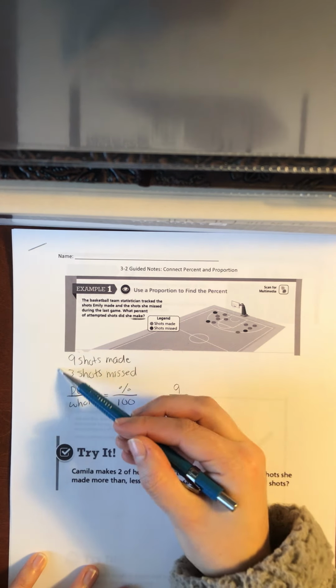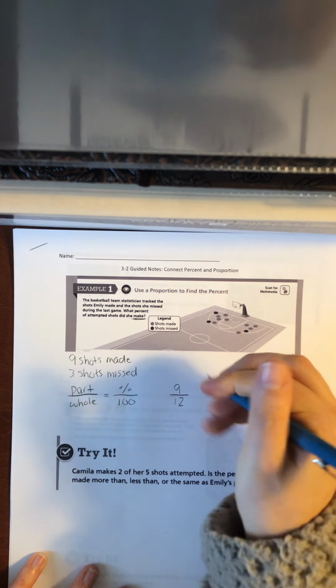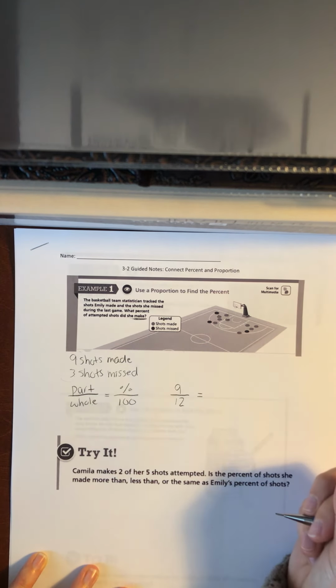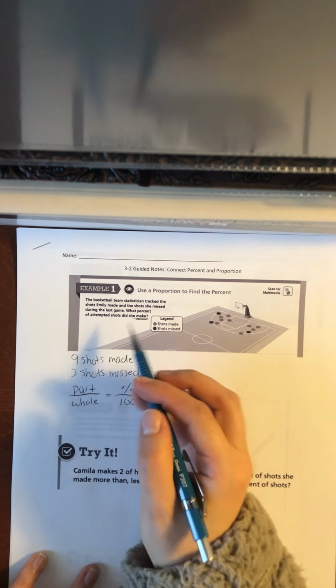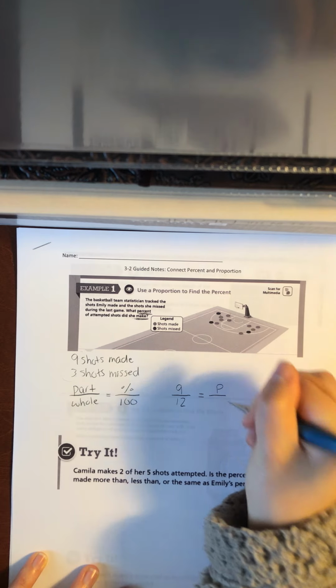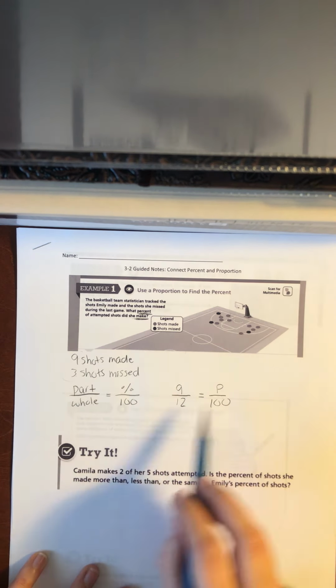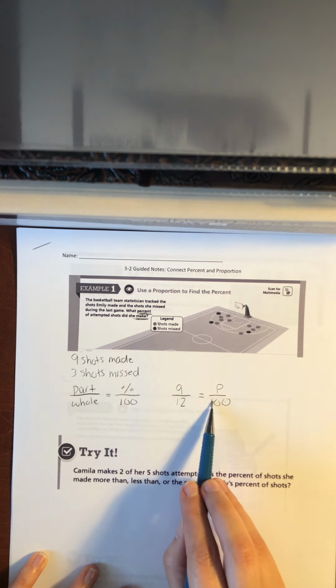The whole is how many shots she attempted altogether, so 9 plus 3, 12 shots. Equals percent, which we don't know. We're looking for percent, so we'll call that P, or you could call it X, over 100. I just followed this setup and plugged in my numbers.